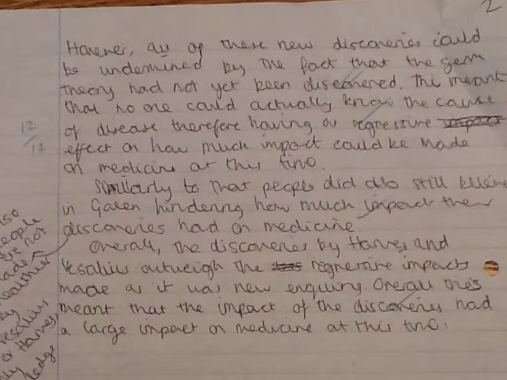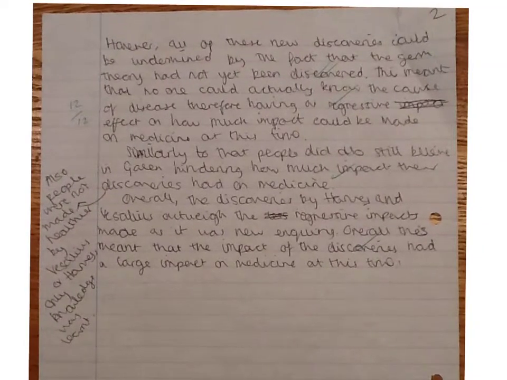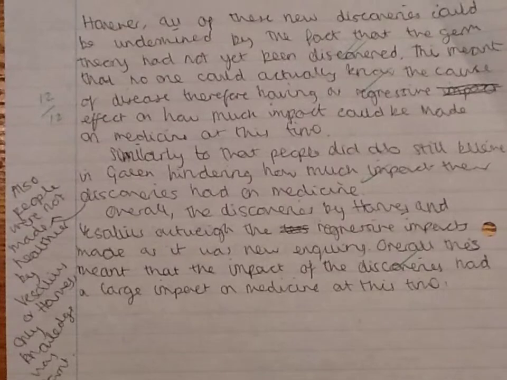Overall, the discoveries by Harvey and Vesalius outweigh the regressive impacts made. And on we go. Now, Pare could have been mentioned here, but it's not needed. This got full marks anyway. Pare is not actually on the syllabus anyway, but you could have brought Pare in as an example of a treatment that did actually make a difference.